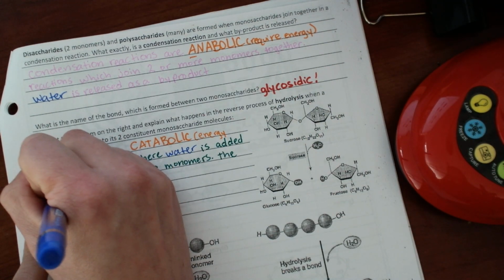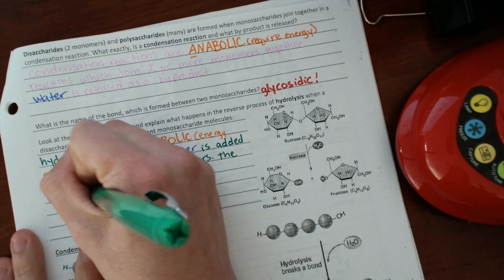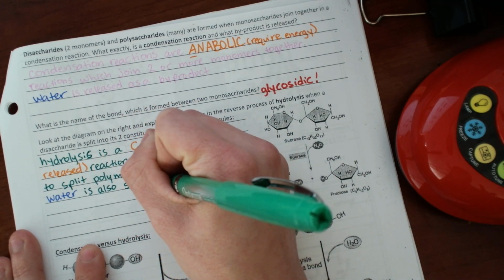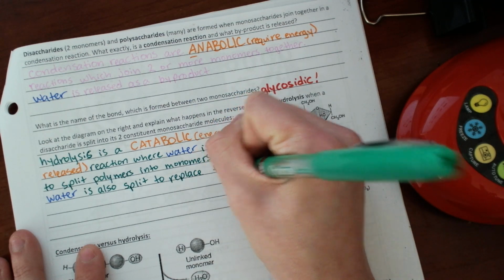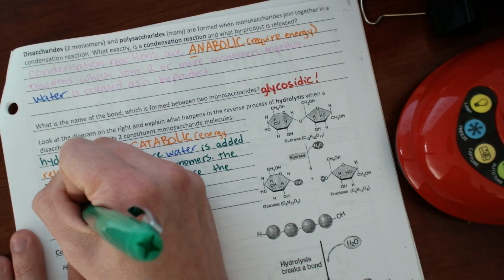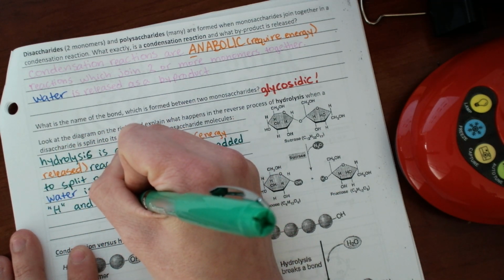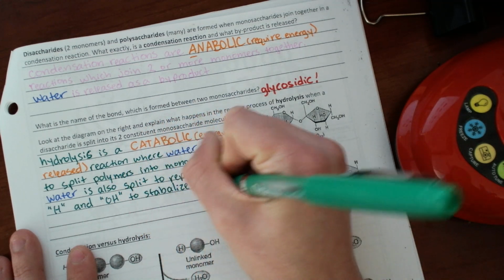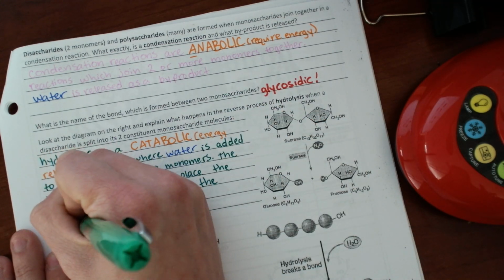The water is also split to replace the hydrogen and OH to stabilize the monomers.